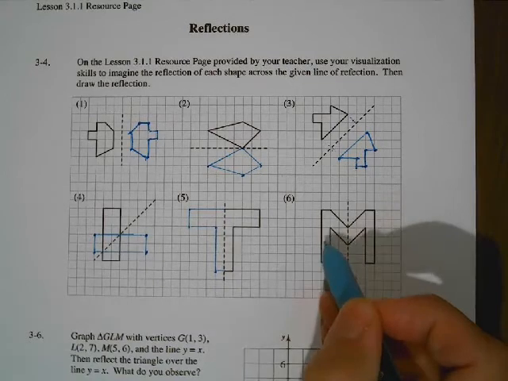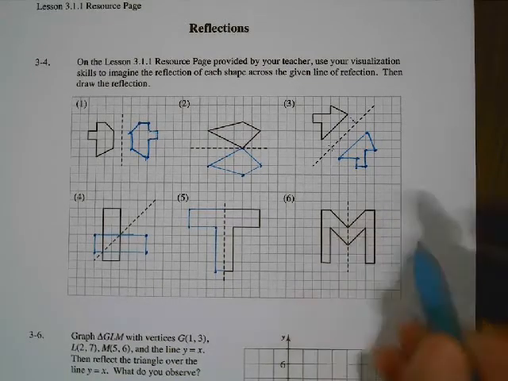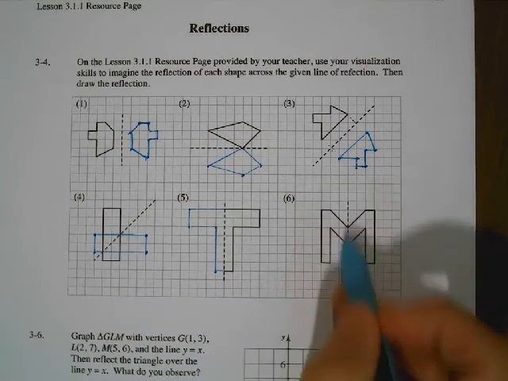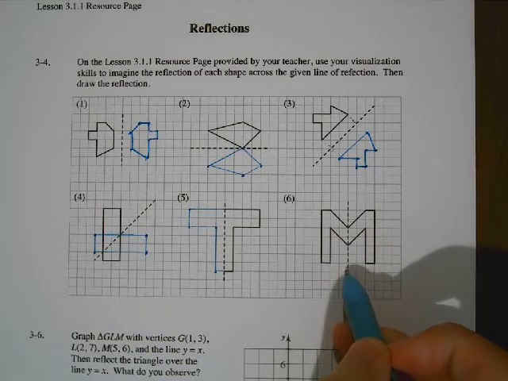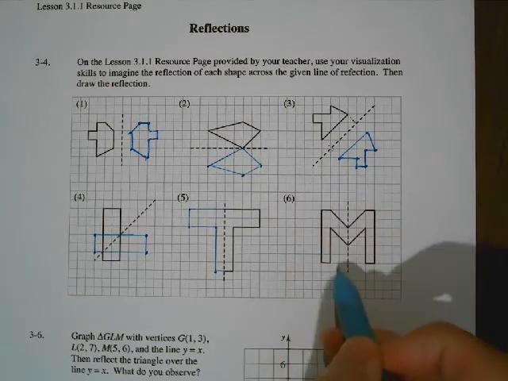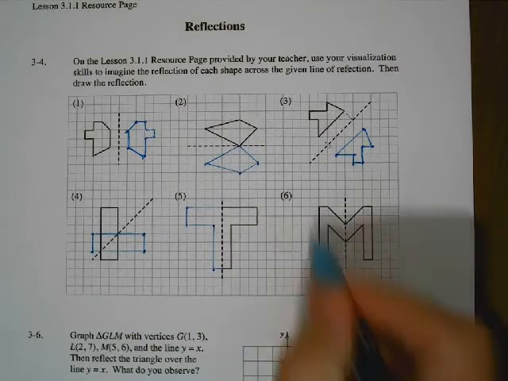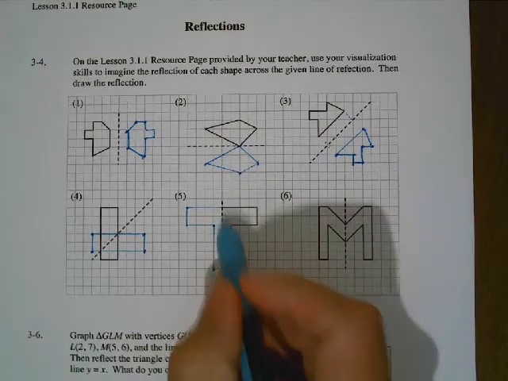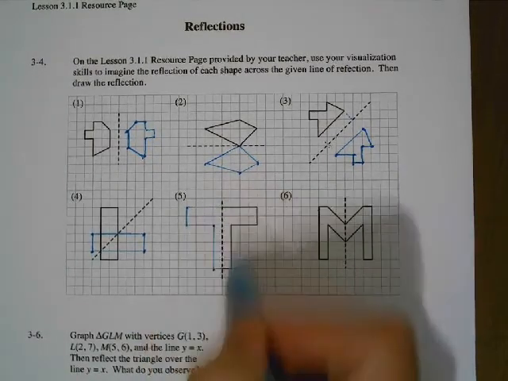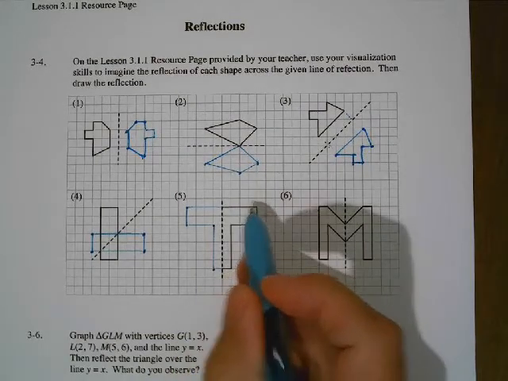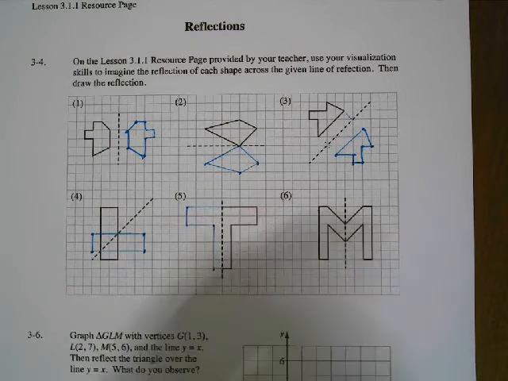And this side gets reflected over here and it's on top of it. So what we have is something called symmetry, where we're splitting it right down the middle and it's the same on either side. So if you split an M down the middle, it's going to be the same on either side. So it's already reflected on top of itself. It's just like the T here, except it wasn't finished on this side. The T, when you split it down the middle, it has symmetry. It's the same on both sides of it.